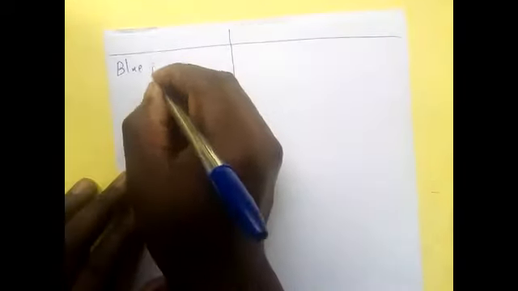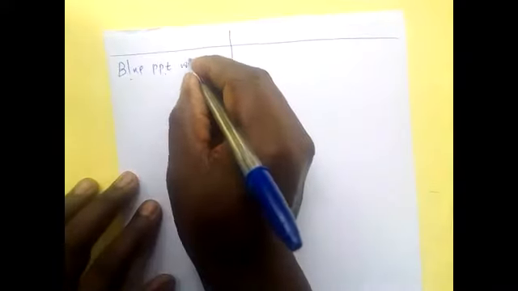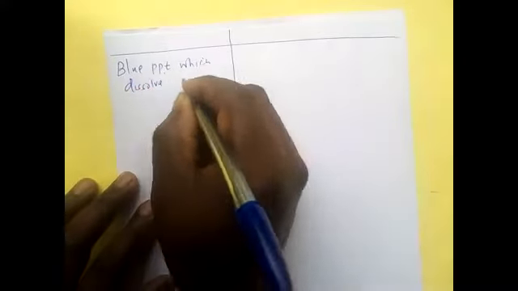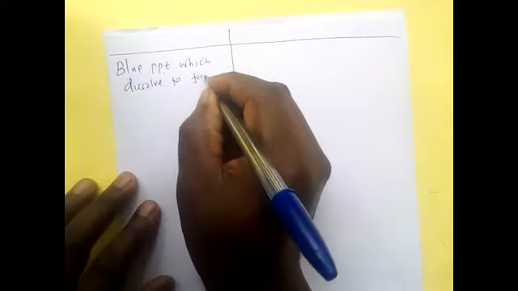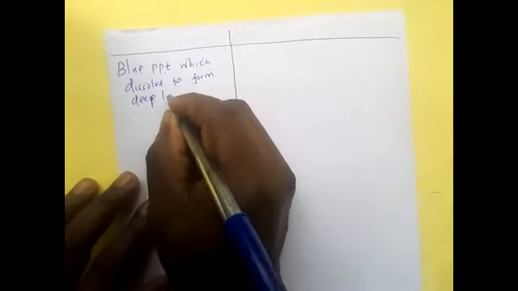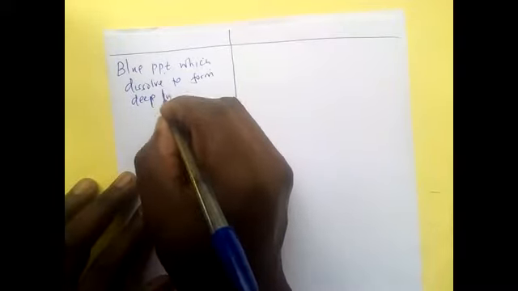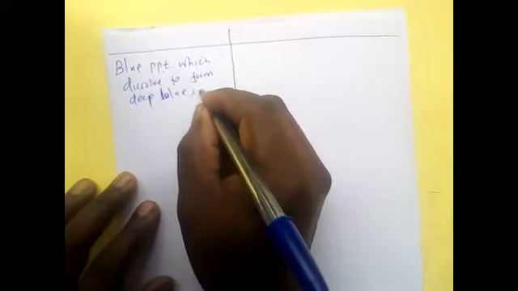The next observation, when we are using ammonium hydroxide or ammonia solution, we expect a blue precipitate which dissolves to form a deep blue solution.